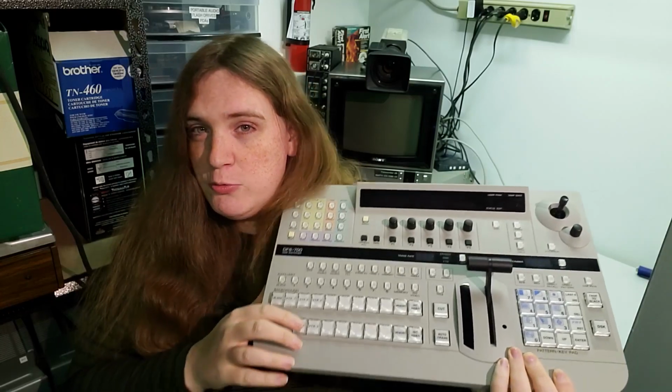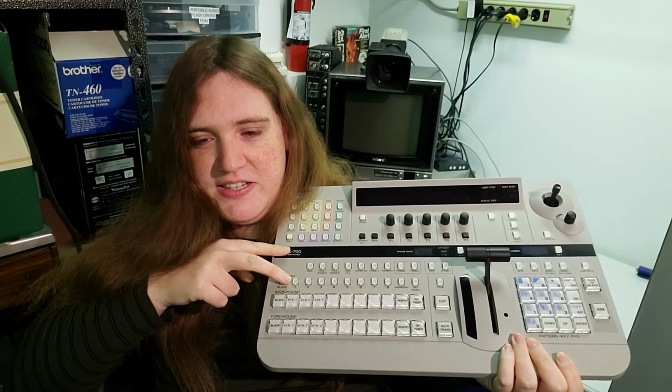An ME is basically this set of buttons, a program bus and a preview bus. A 2ME switcher will actually have a second set of these bus keys. And it'll also have a second set of controls for things like keyers. And it basically creates a switcher inside of a switcher.